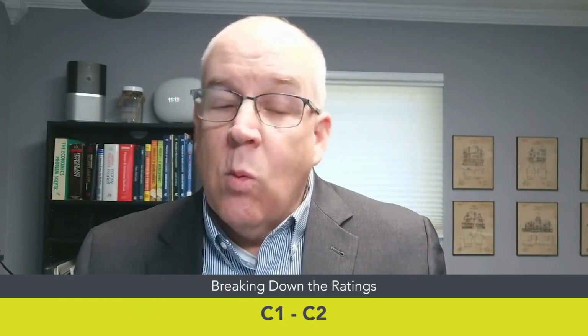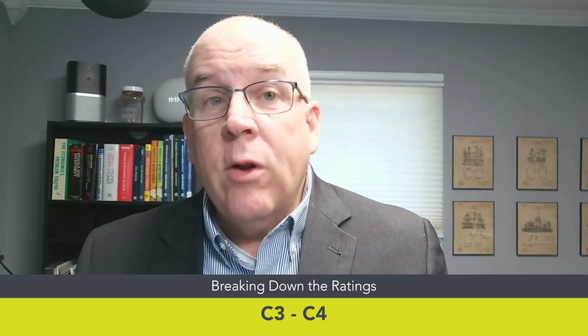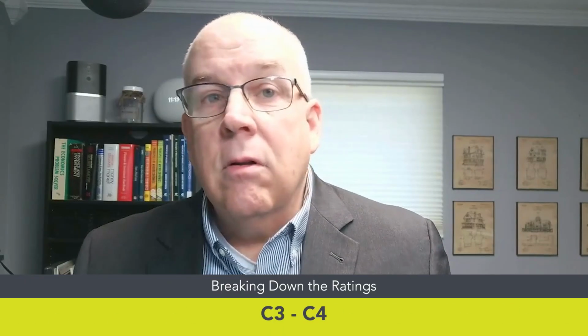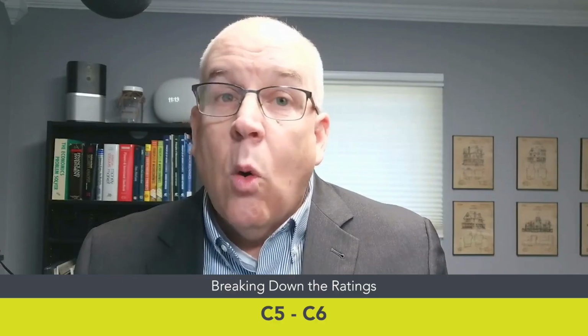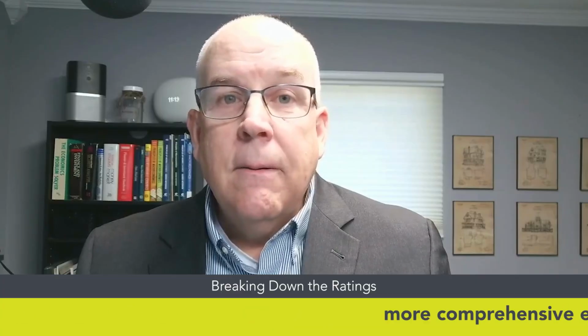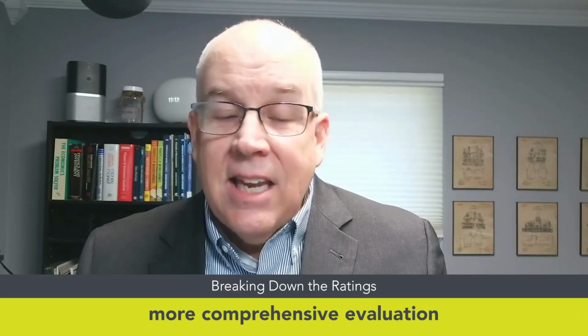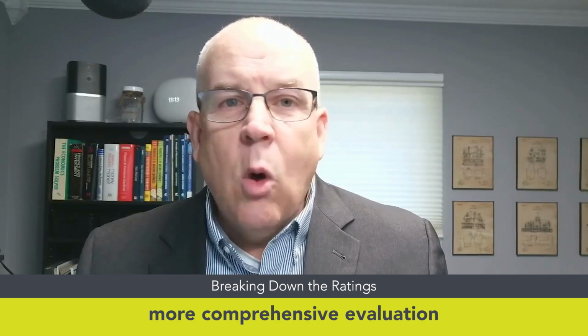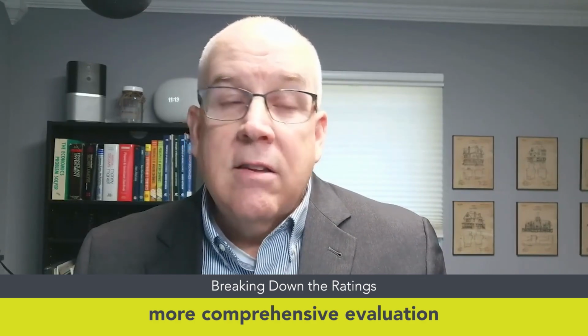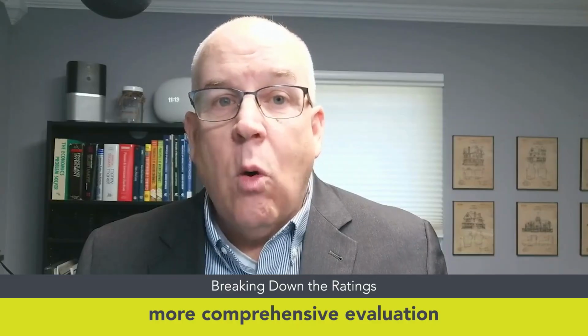For condition, the C1 through C6 scale describes how the property is performing today. At the top, C1 and C2 reflect homes that are new or nearly new, showing little to no wear or physical depreciation. C3 and C4 describe homes that are well maintained and fully functional. They show normal aging, but everything still works as intended. At the lower end, C5 and C6 identify homes with visible deterioration or major issues that impact livability, safety, or marketability. The key change here is that condition under UAD 3.6 is no longer just a measure of appearance. It's about how well the home performs as a whole system.